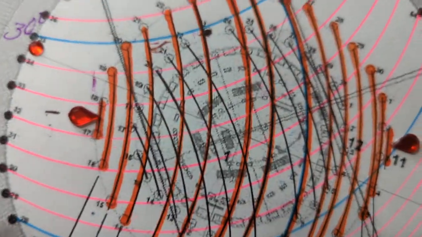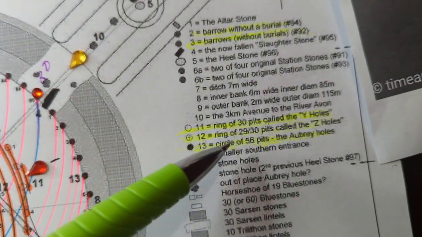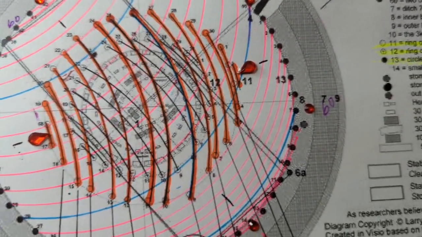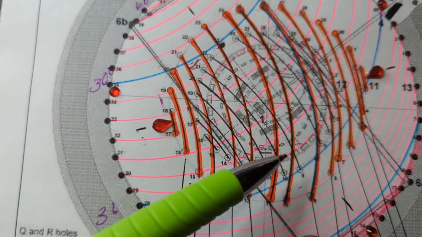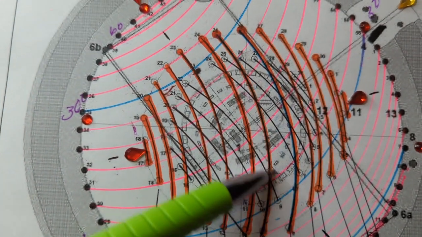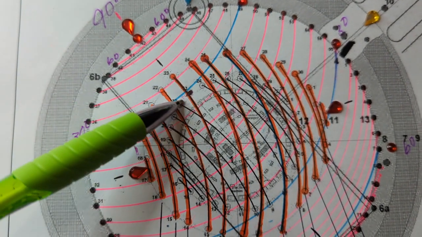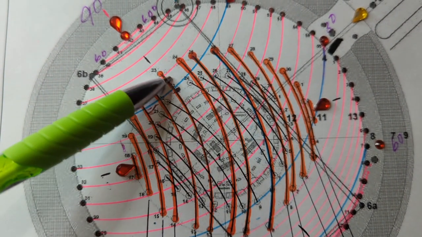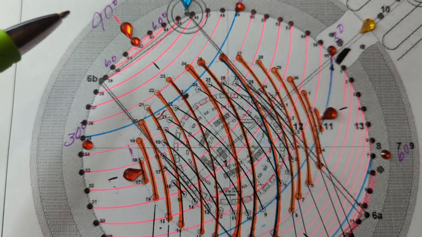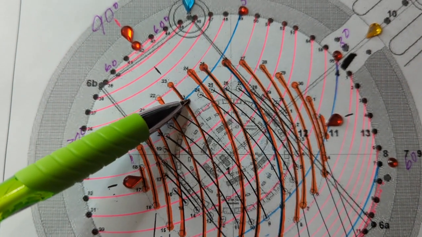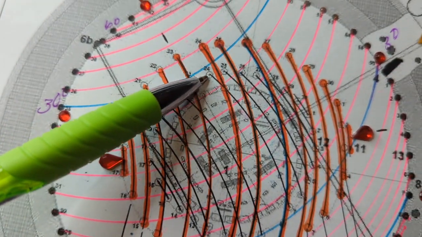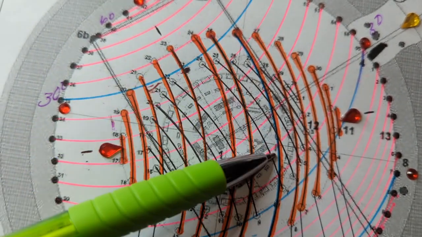So if we look further in here, it says 29 or 30 pits. I believe it's only 29 pits because this area was left empty, probably because they already had enough indicators of where the sun was going to be, so they knew to leave this area blank. So I left that area blank and I did the longitude beside it.